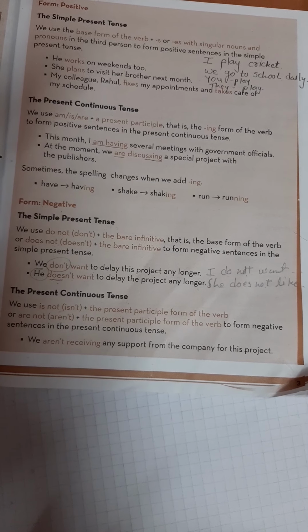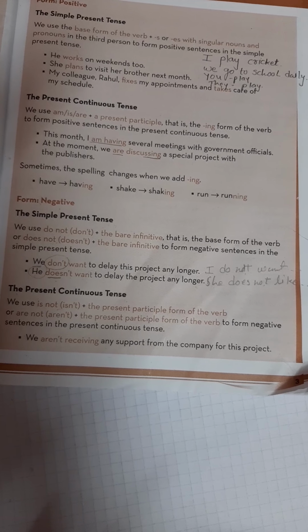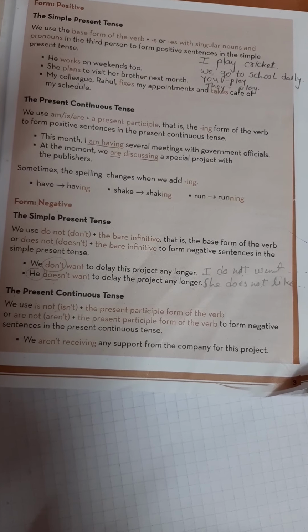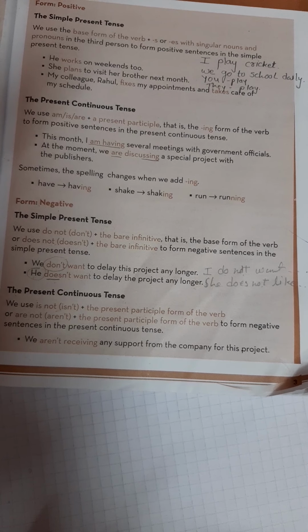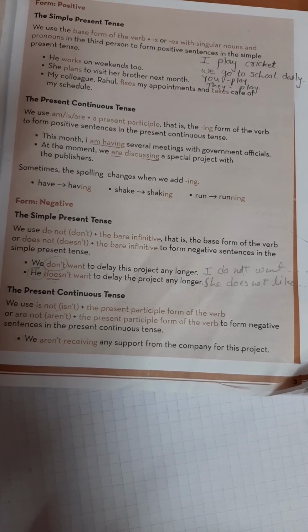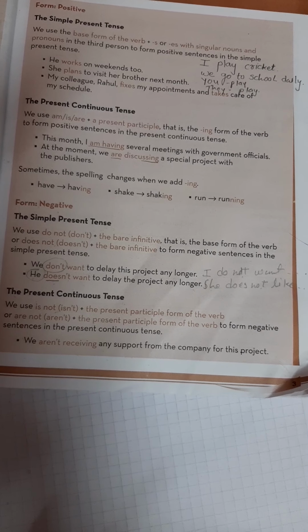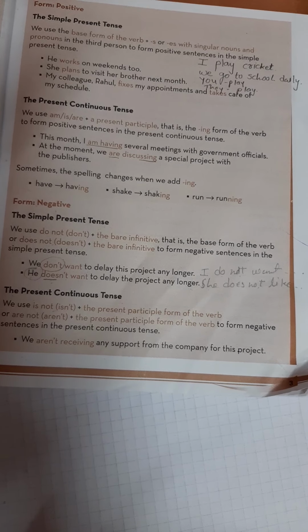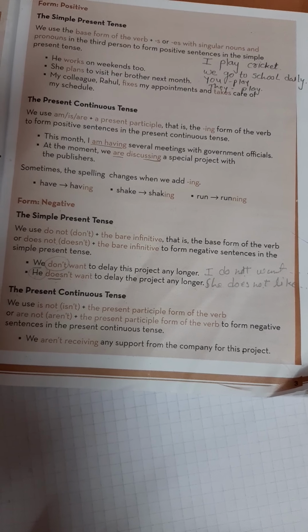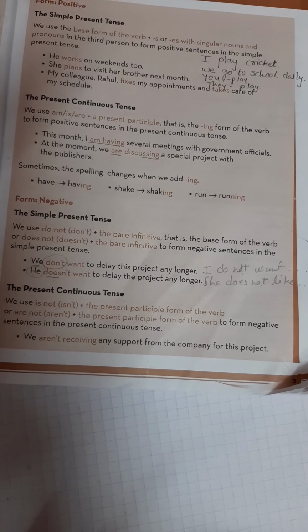Let's see the example. We do not want to delay this project any longer. I do not want. Okay, this one is also an example of a negative sentence in the simple present tense. He does not want to delay. Okay, she does not like. So in these sentences we use do not and does not plus bare infinitive.